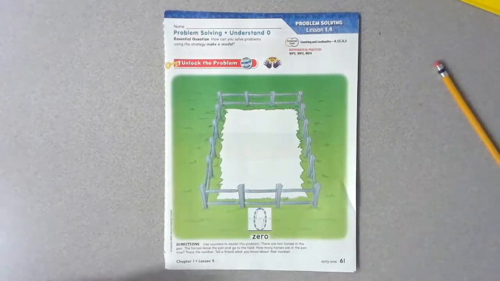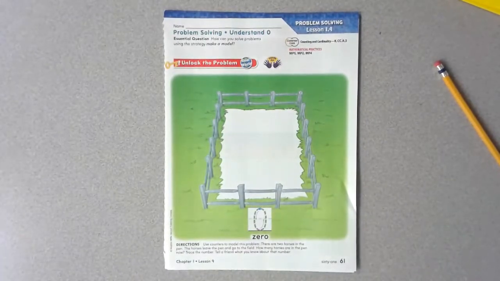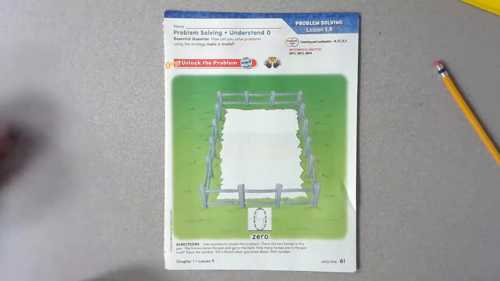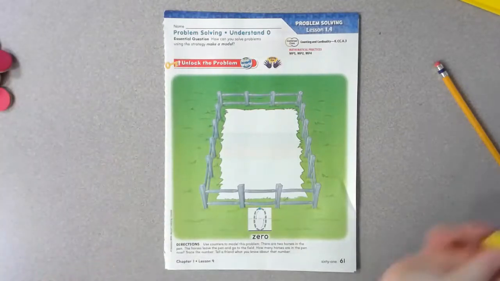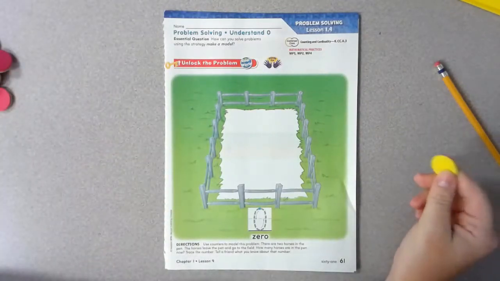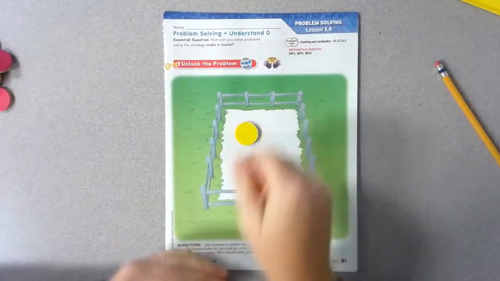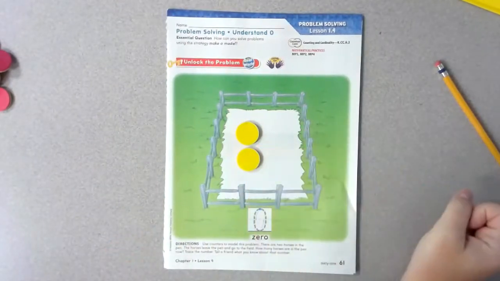I'm going to use some of our math counters before to help us see this too. So if you want to get your red and yellow math counters out, we'll need them for today's lesson. So let's first look. It says there are 2 horses in the pen. So I'm going to put 2 horses.